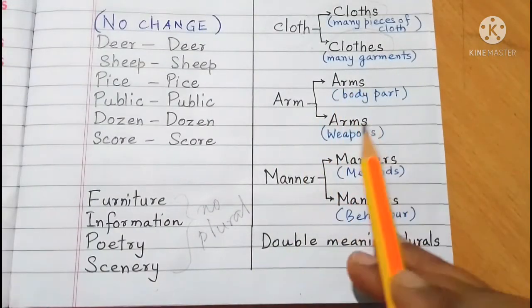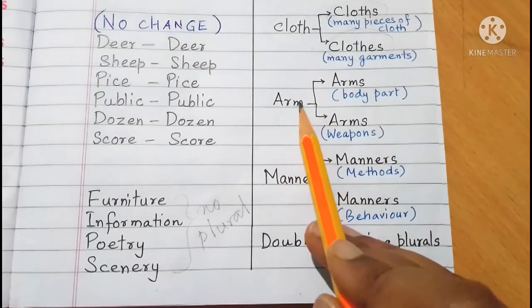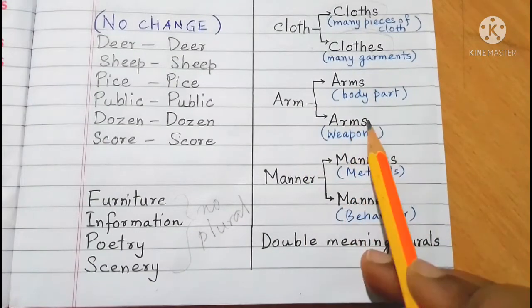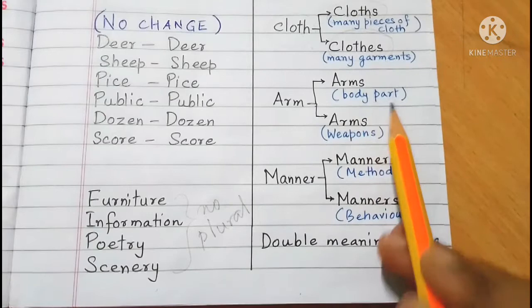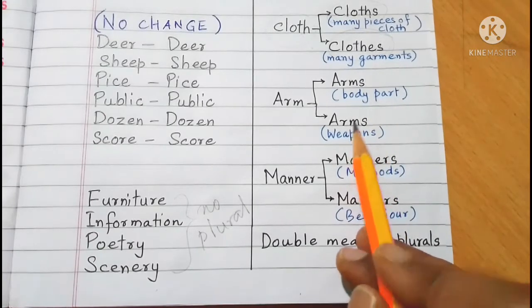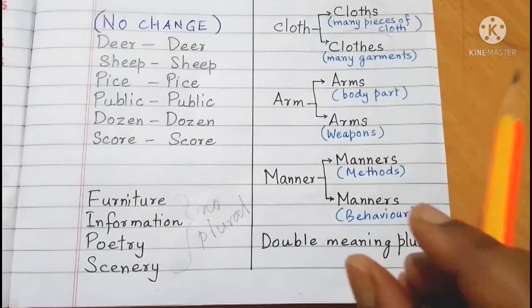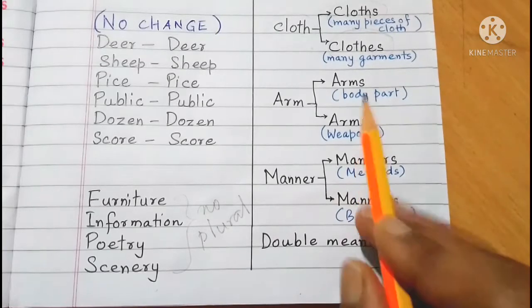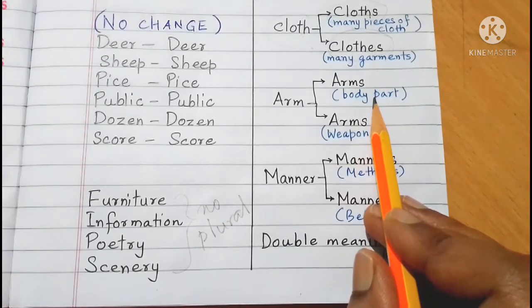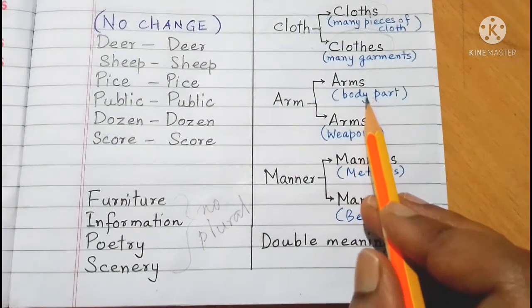The next example is arm. Arm becomes arms in both the cases. Arm is the singular form and plural arms. There are two arms. One is body part, another is weapon. This particular word arm is used for weapons and also for body parts. So our hands are generally called arms.